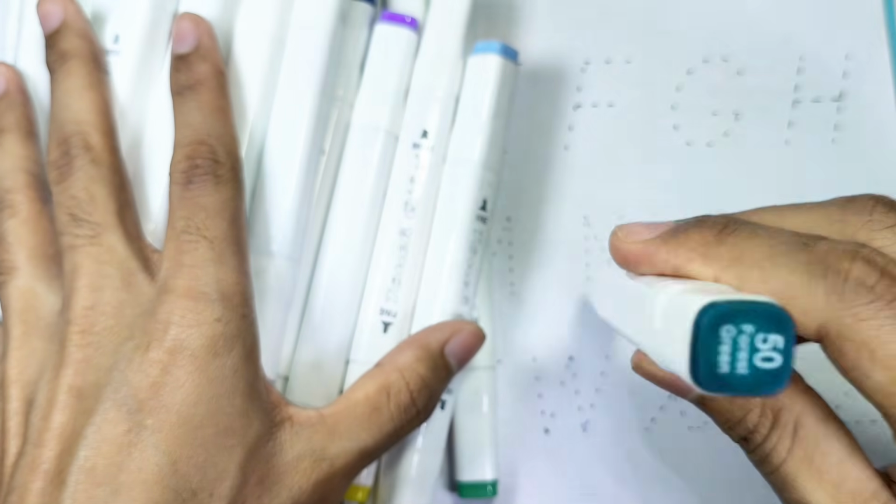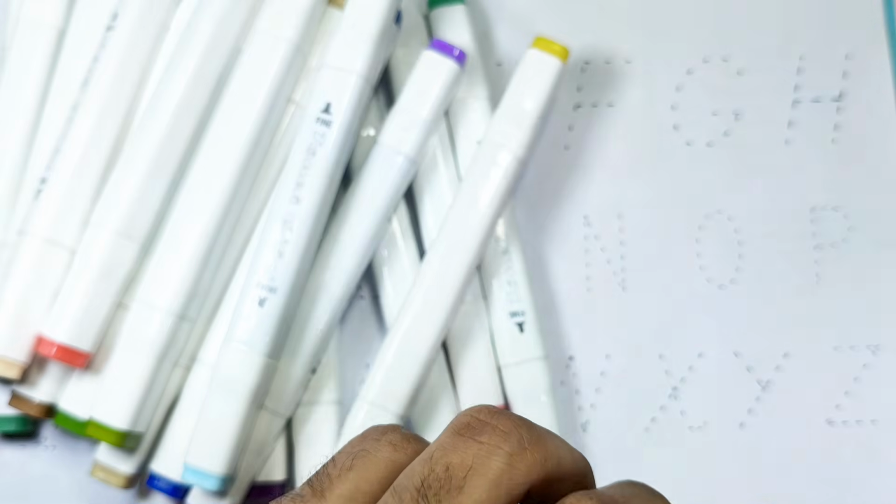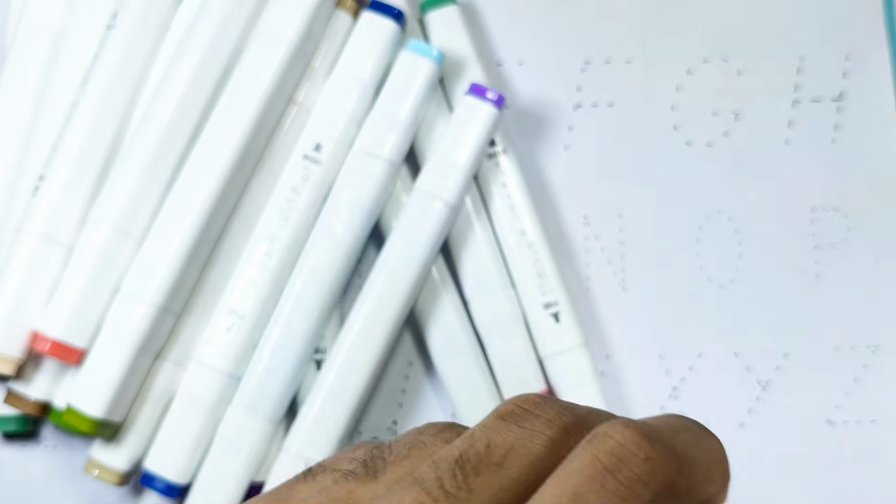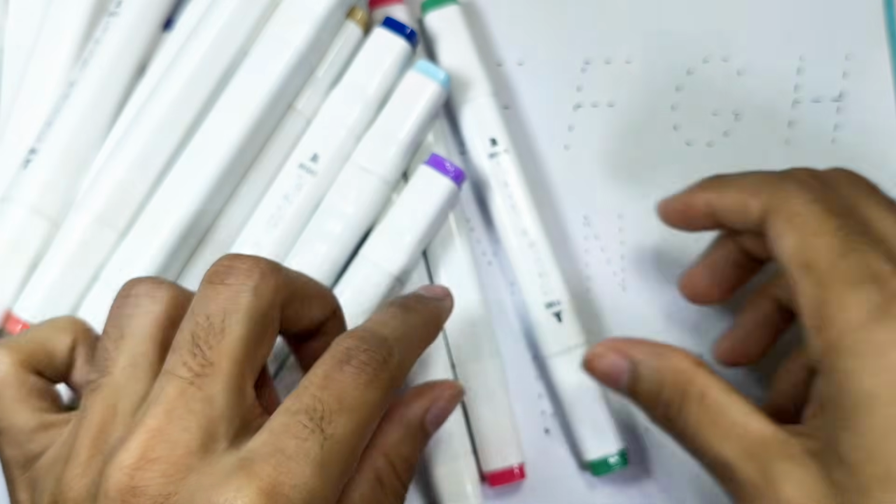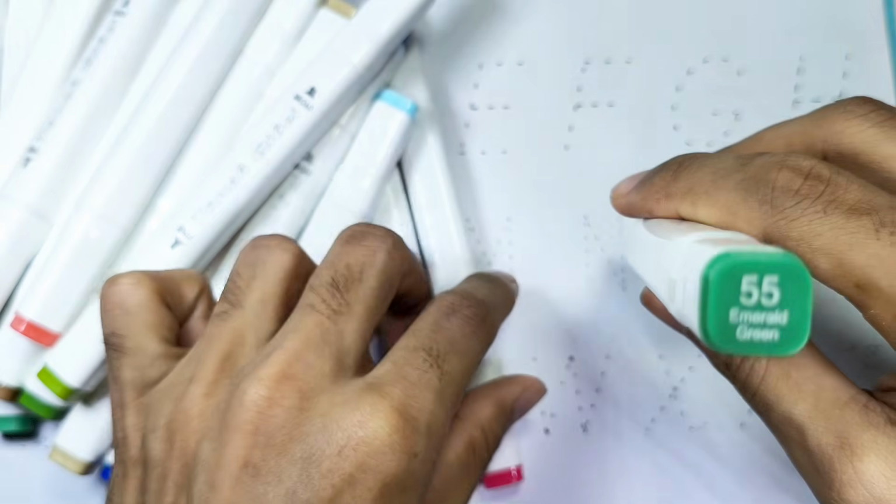Today we're writing capital letter alphabets. Stay with us. Pressing to open the colors. Wow, so many colors. Yes, forest green color. The next one is pale blue light color. Now we open the color of yellow. Yellow color. And the next one is emerald green color.